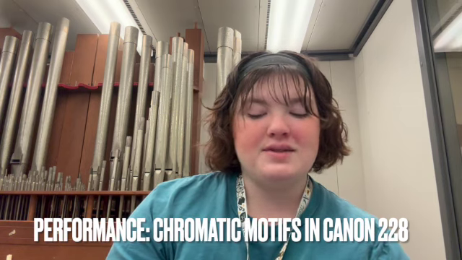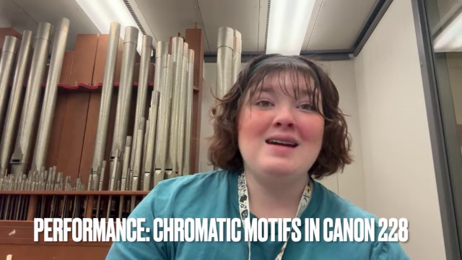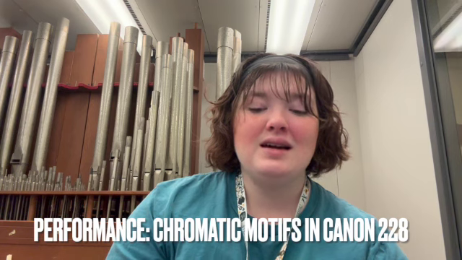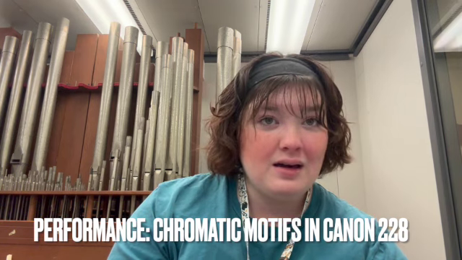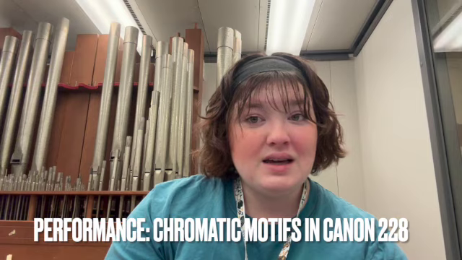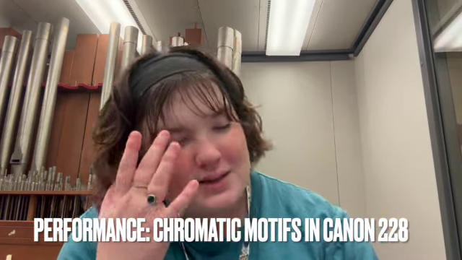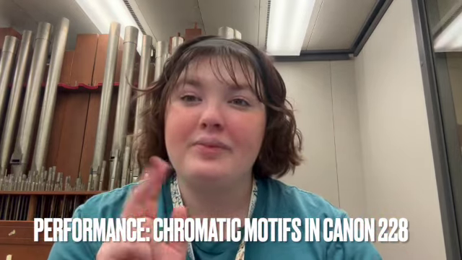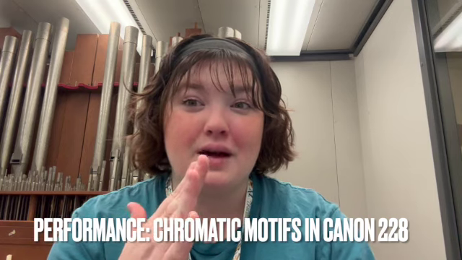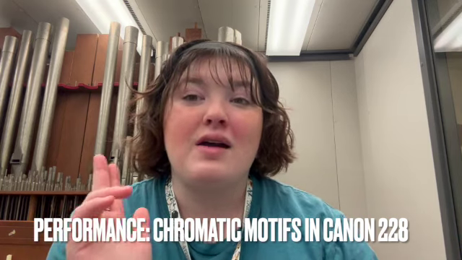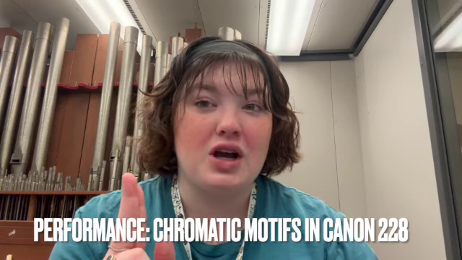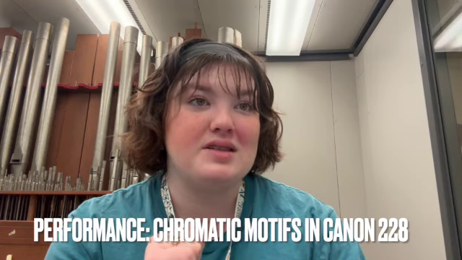Or in letter names, where he alternates the second scale degree re to become ra. So you have C sharp, C, C sharp. So that's another instance of chromaticism.